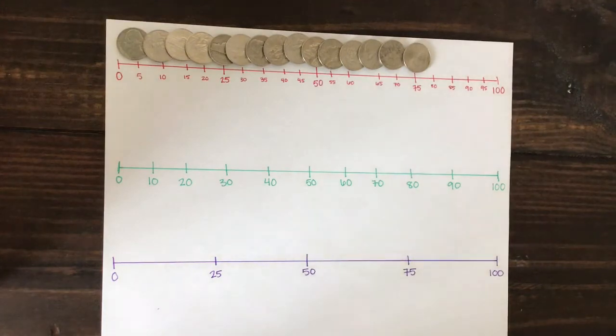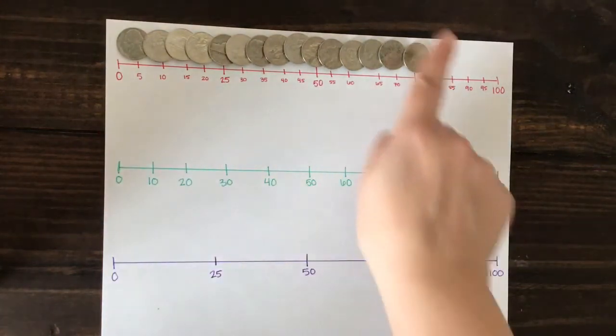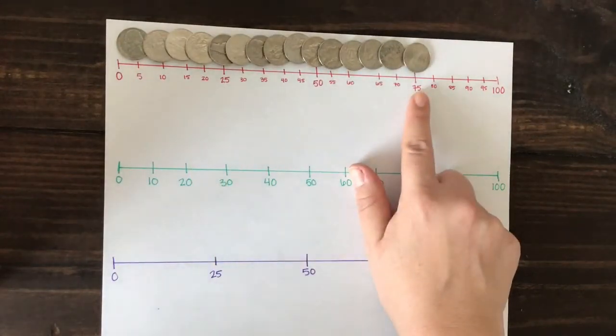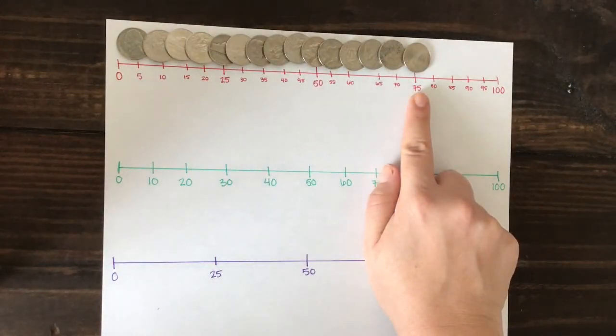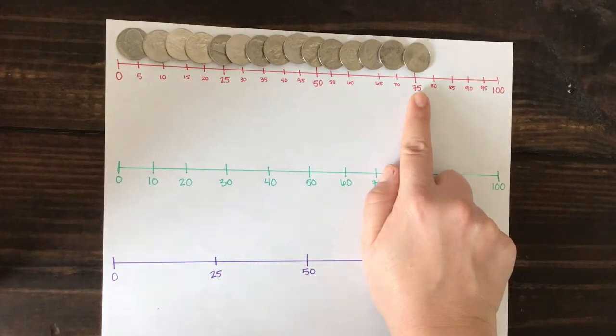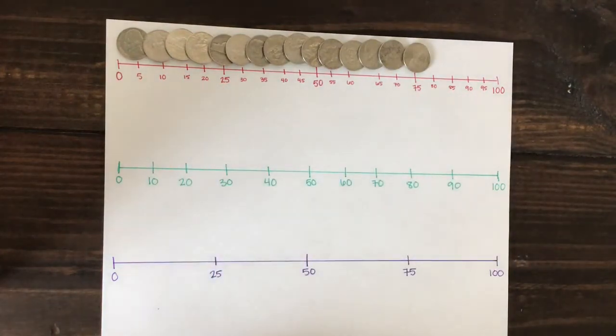Okay, so that is the most amount of nickels that I have, and the total number of cents that I have is 75. So I have 75 cents counting my group of nickels.